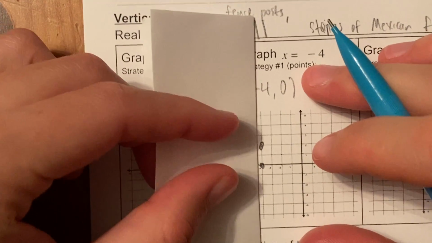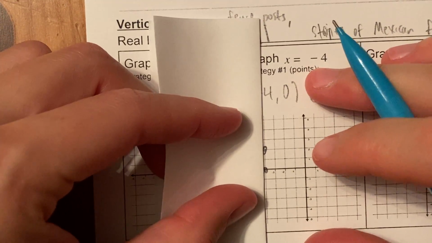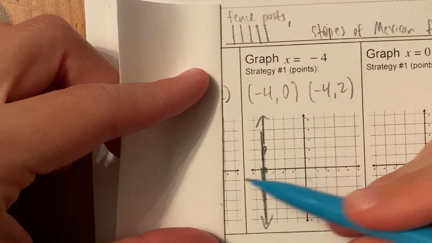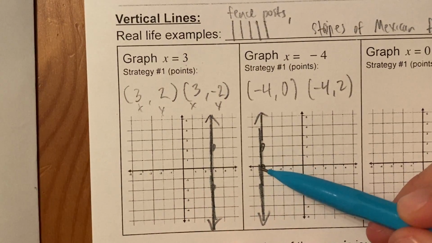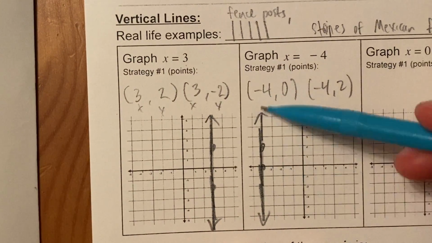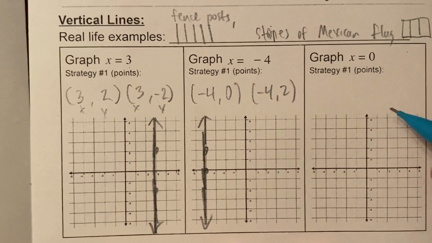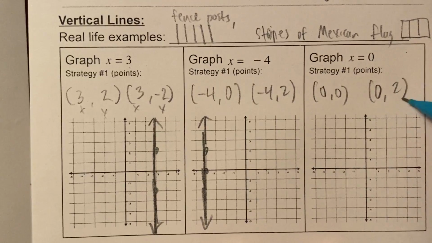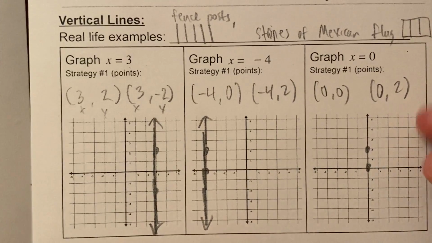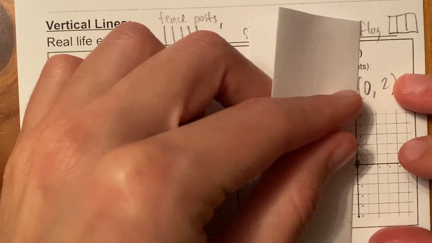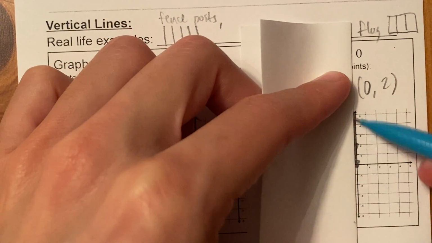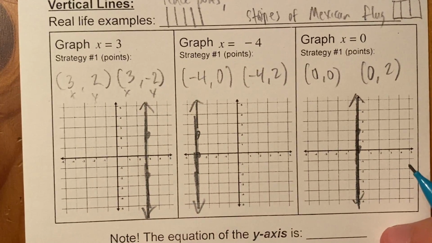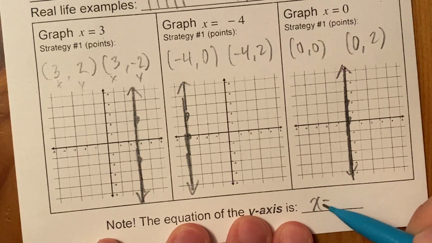So if I have x equals a number, I'm going to go to that number on the x-axis, in this case -4, and I'm going to draw a vertical line. Okay, if I draw the line x equals 0, thinking about 2 points where x equals 0, here's (0, 0), here's (0, 2), we can see that's a straight up and down line right at 0. And what's this line called? That line is called the y-axis. So the equation of the y-axis is actually x equals 0.